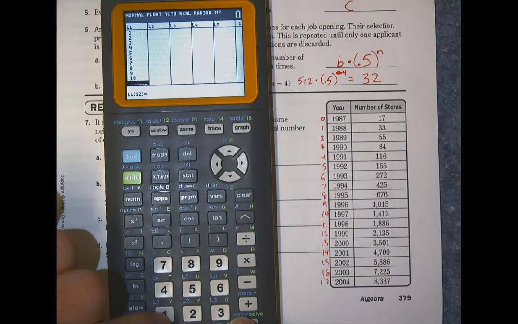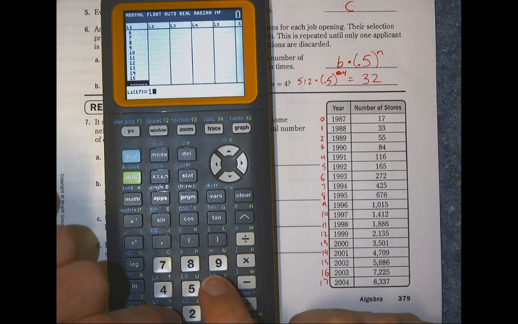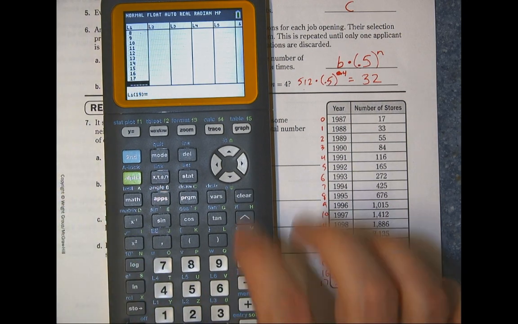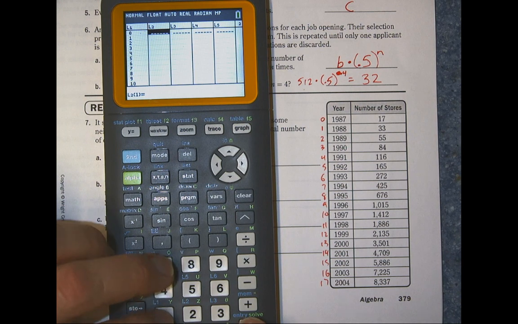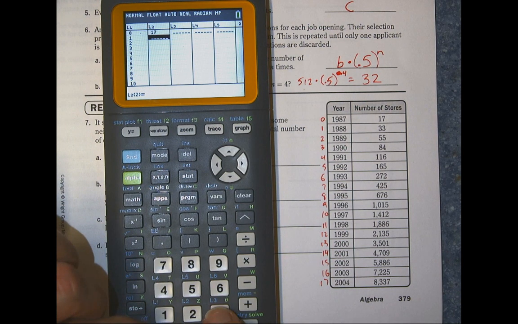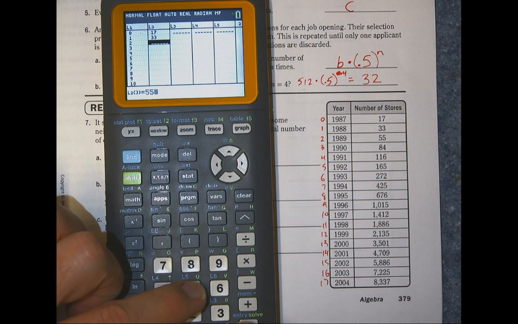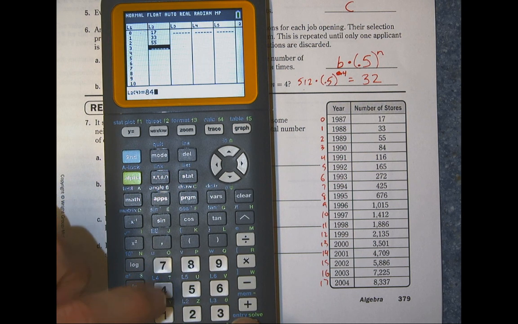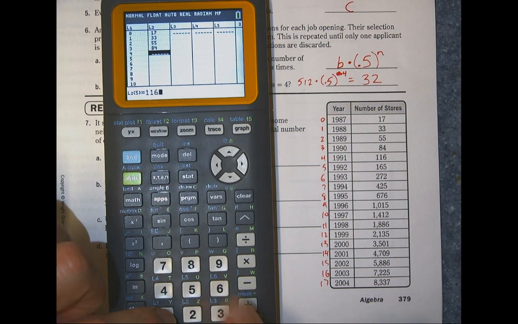Let's see, I went all the way down to 17. I'm going to go over and be real careful here. 17 is my first, 33, 55, all the way down, being very careful that I get these all correct.